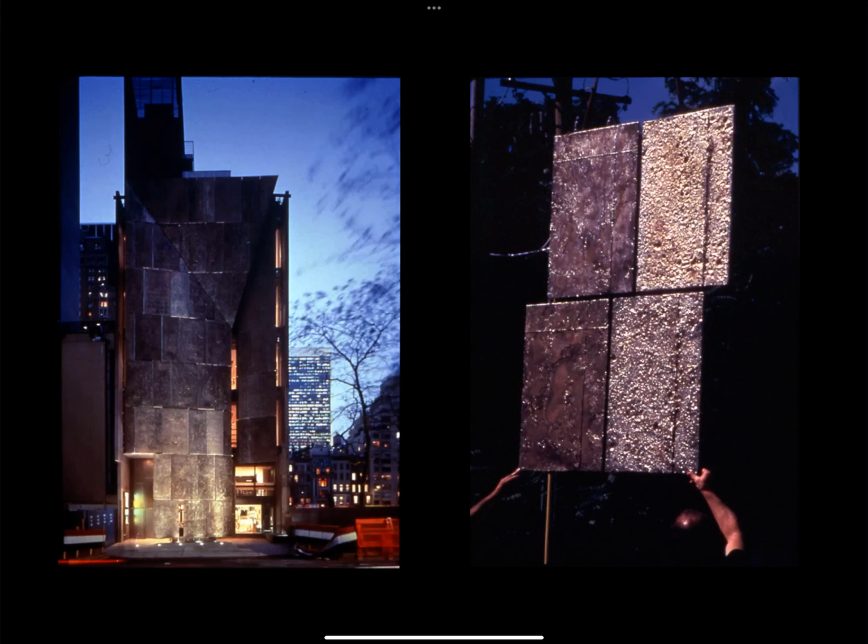A contemporary example of a cast facade was the Museum of American Folk Art by Todd Williams and Billy Chen. And these are cast bronze panels, which have a very rugged and pitted surface intentionally.